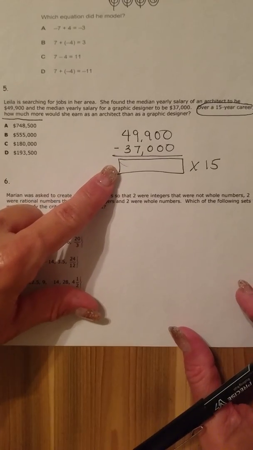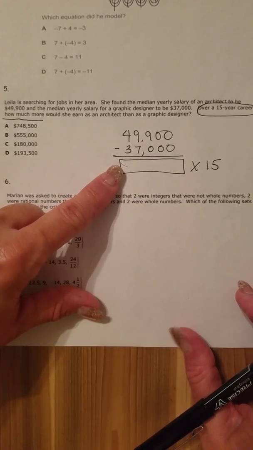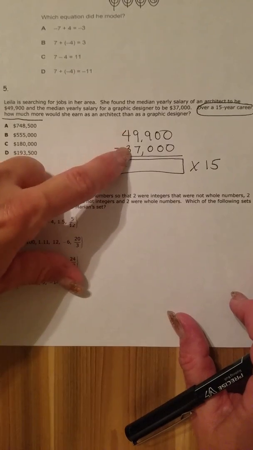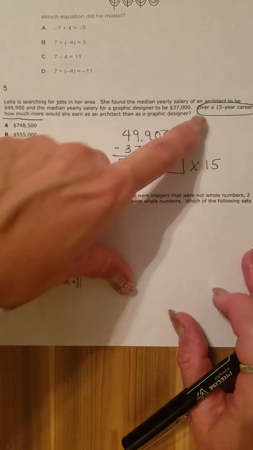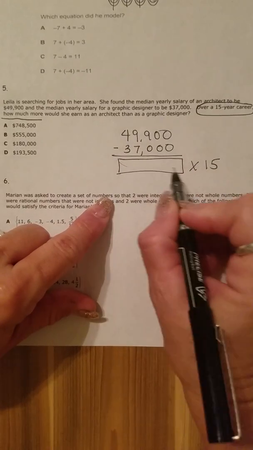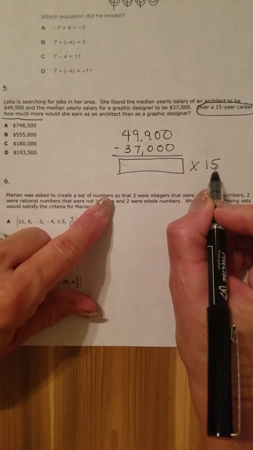Anyways, okay, we did this one. This one I told you, don't forget there's 2 parts. We're looking for the difference of these 2 jobs, but we want to know over a 15-year career, which means whatever you get here when you subtract, you have to multiply it by 15.